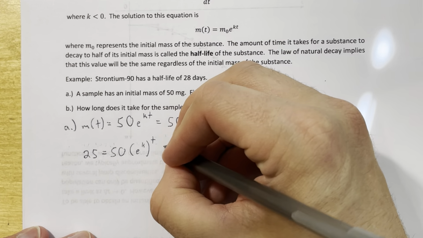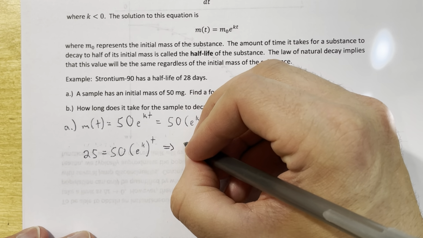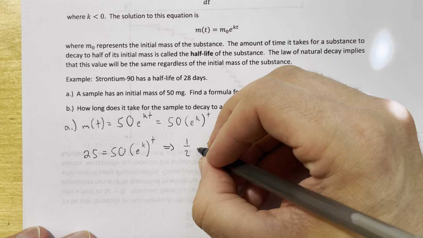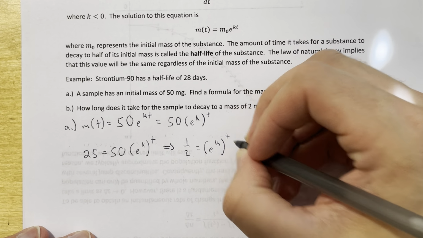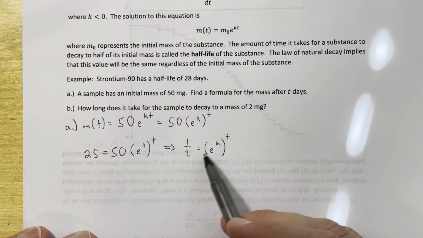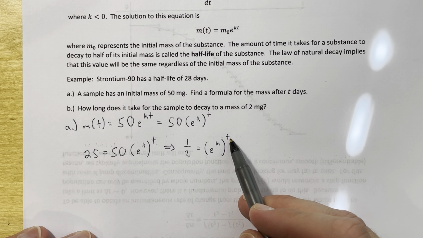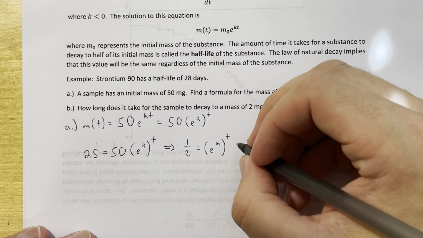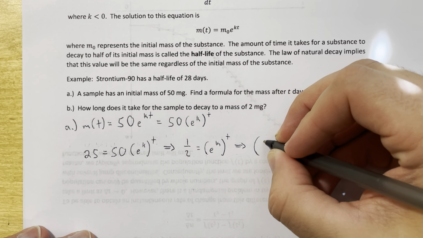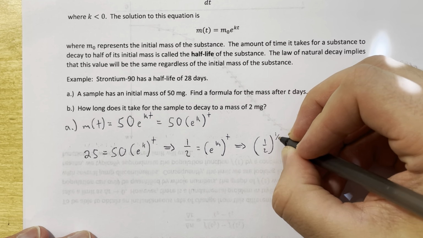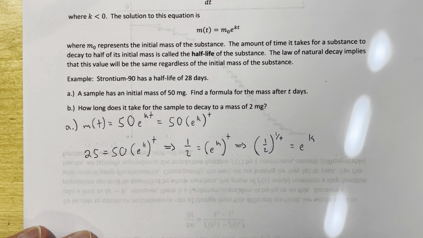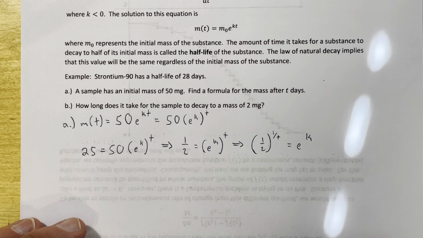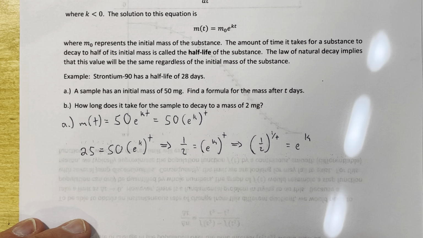I'm going to divide both sides by 50 to get 25 over 50, which is 1/2. That equals e to the k to the power of t. Then if I raise both sides of this to the power of 1 over t, that'll cancel this t out, and I get this. 1/2 to the power of 1 over t equals e to the k. I'm not going to solve for k. Instead, what I'm going to do is use a substitution.